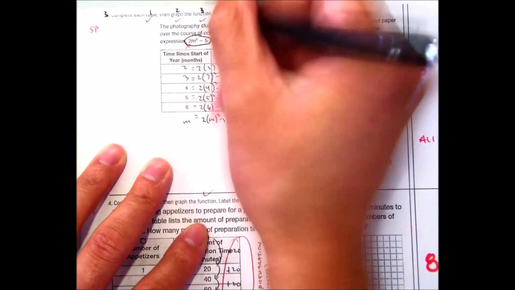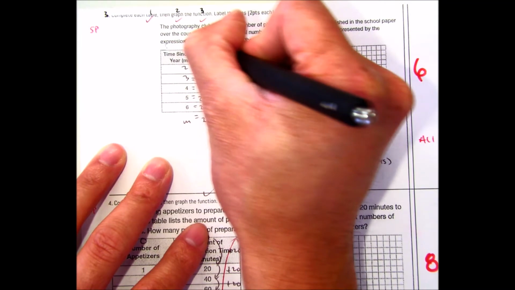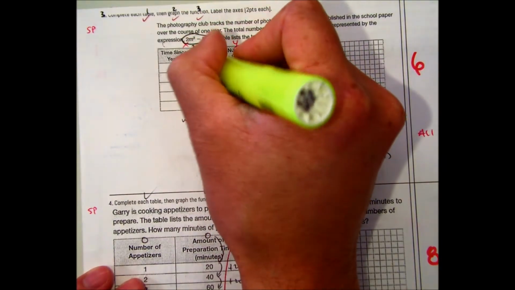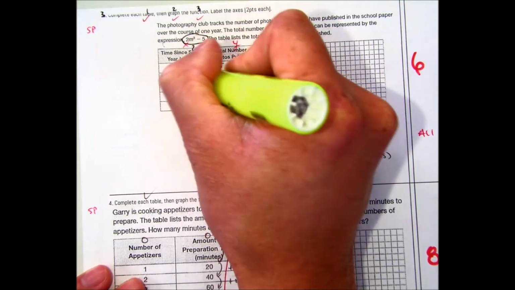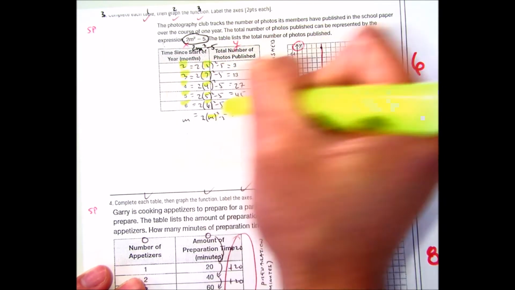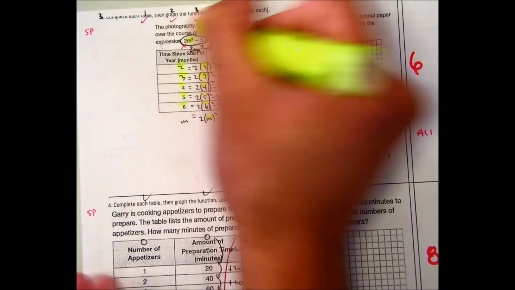Then I'm going to use this expression 2m squared minus 5. And for every n value, I'm just going to put in the number of months since you're starting. Does that make sense?